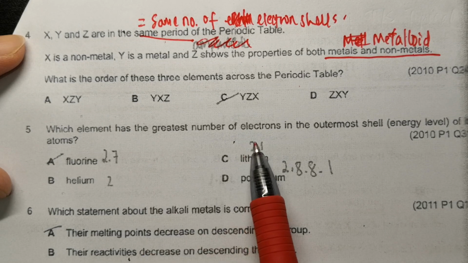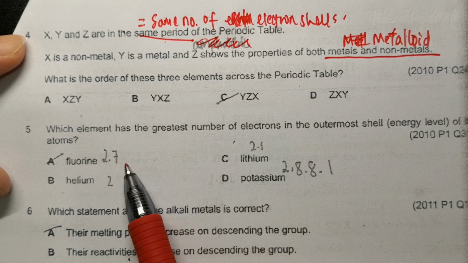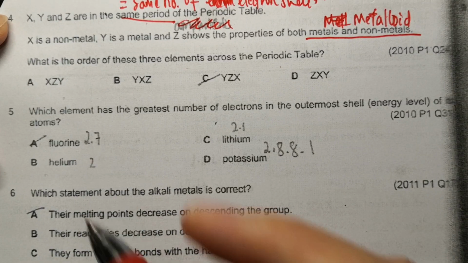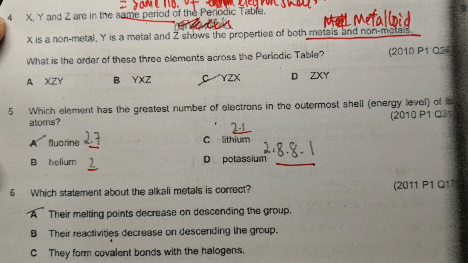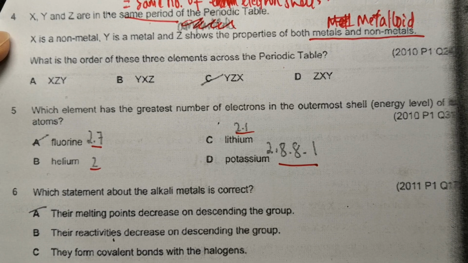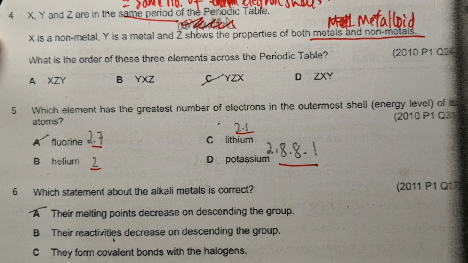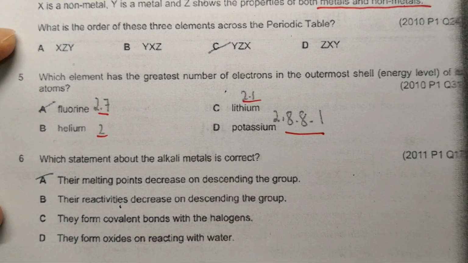So you have to write down the electronic configuration. Look at the periodic table, write down the electronic configuration. Then after that, you just look at the valence electron. Which one has the greatest number of valence electrons? So obviously it is A.